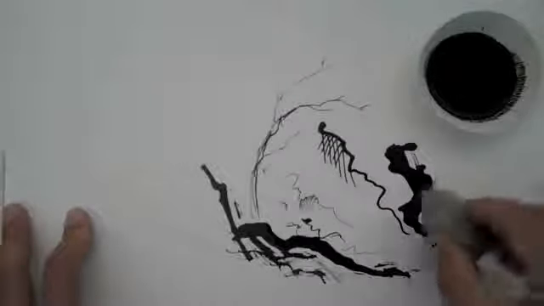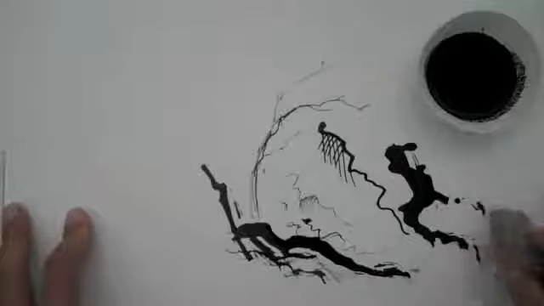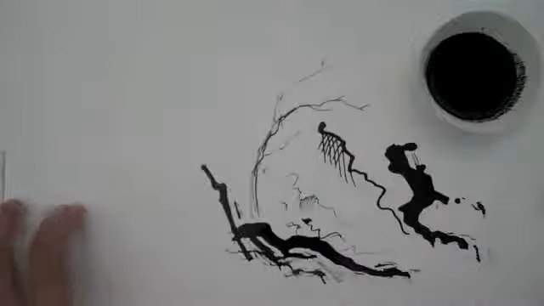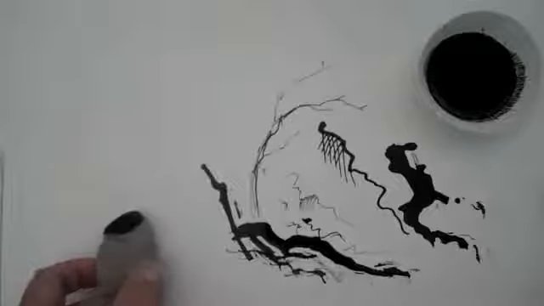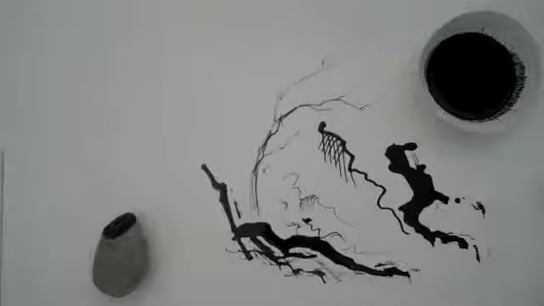So anyway, you need to think about creating different types of marks. We all know that line quality is important, variety is important in your artwork as well, so don't overlook non-traditional drawing tools.